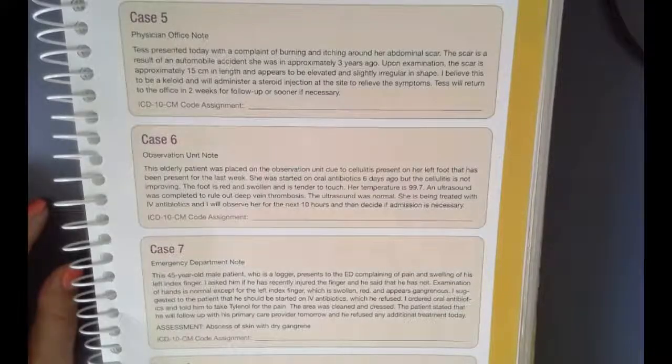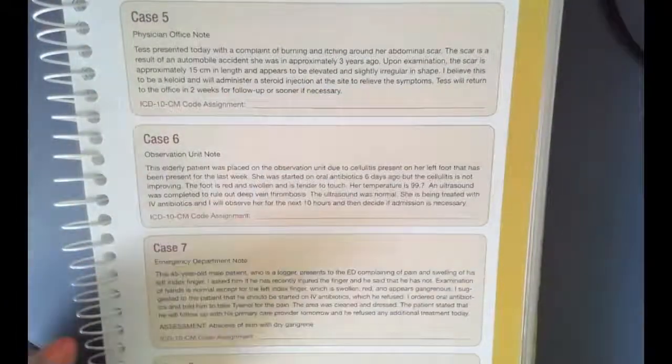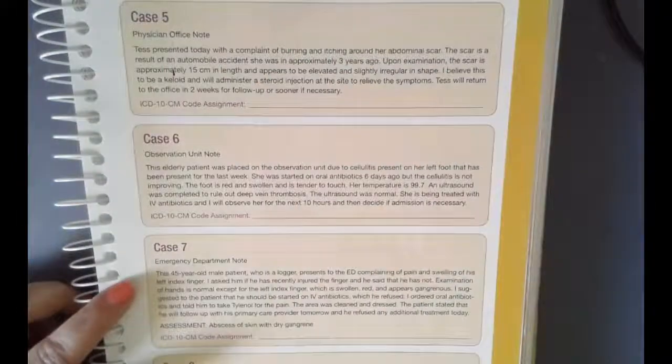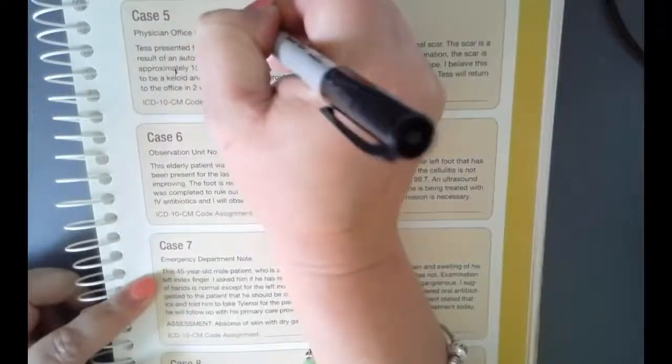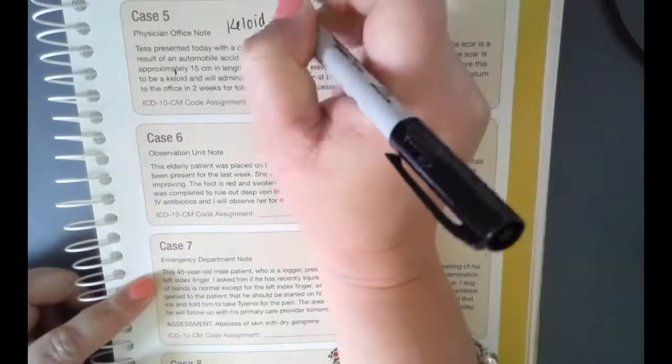Okay, patient presented today with a complaint of burning, itching around her abdominal scar. Scar resulted from an automobile accident 3 years ago, 15 centimeters in length. Found to be a keloid. Okay. Steroid injection. Don't need to code the injection for this class. Okay, so then you're going to code the keloid scar.